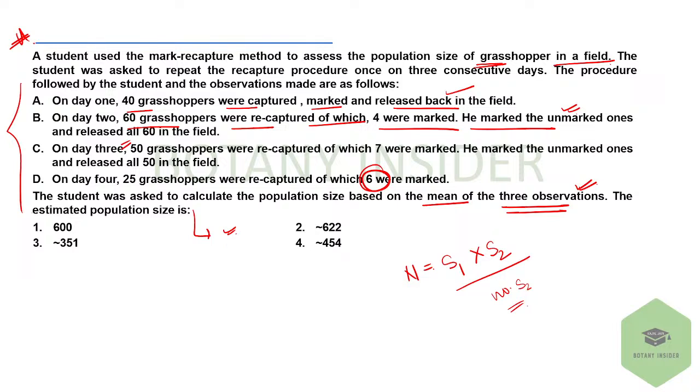Let's solve it. The question is, a student used the mark capture recapture method to assess the population size of the grasshopper in a field. The students were asked to repeat the recapture procedure once in 3 consecutive days. So on the first day, 40 were the individuals that were there, that is S1, sample 1 was 40. Now multiply it with the sample size second, that is 60, divided by 4. So this is the first case. This will be the estimated population in the first one.